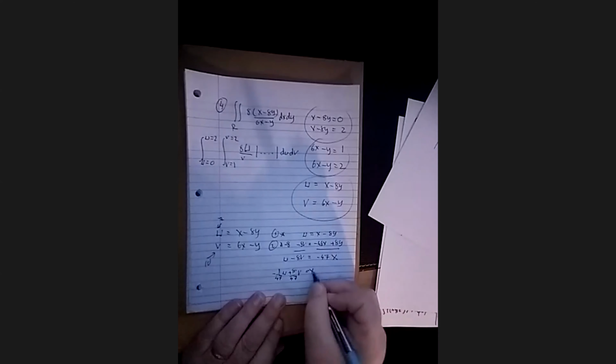Yeah, that's very ugly. All right, well, it is what it is. You have to trust the math. Negative 147u plus 847v equals x. And I can see myself talking myself out of that right answer by saying it can't be that ugly, but evidently it is.